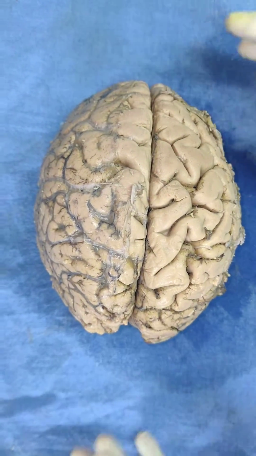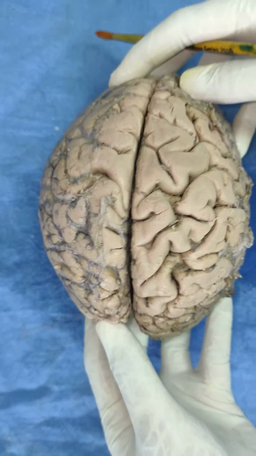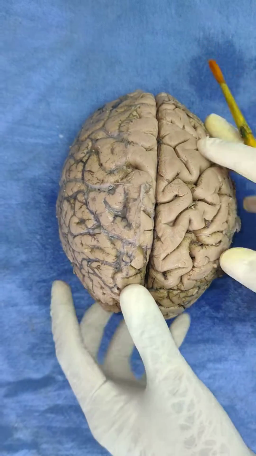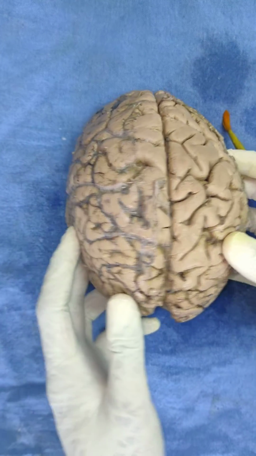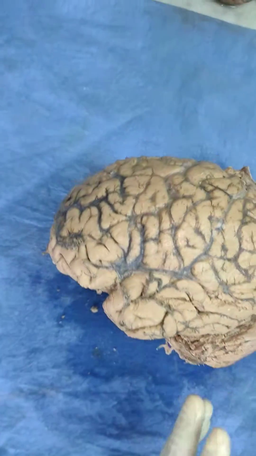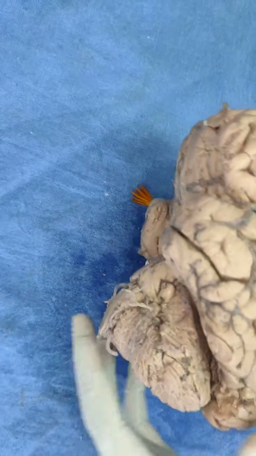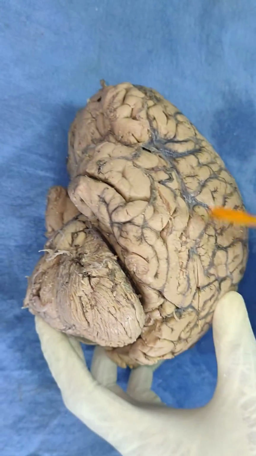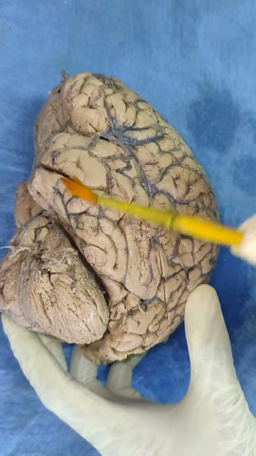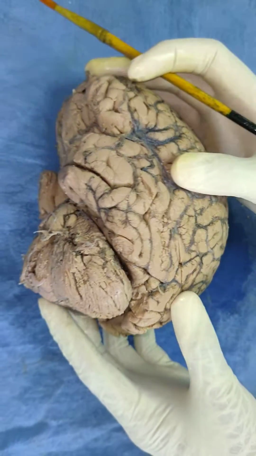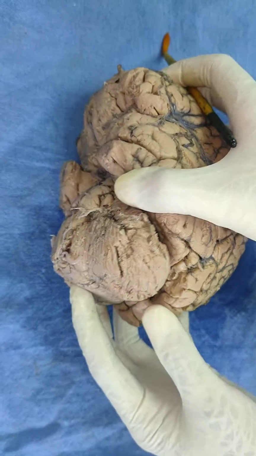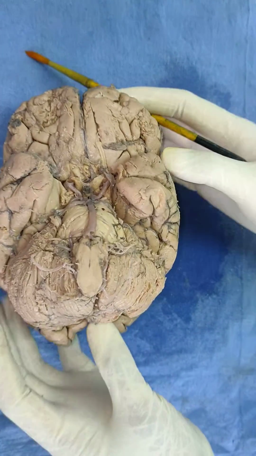Okay, first let us see the various parts of the brain. So here we can see the two cerebral hemispheres. We are viewing it from the superior aspect. Let's view from the lateral aspect. So here we can see this is the temporal lobe of the cerebral hemisphere. Now let's view from the inferior aspect.